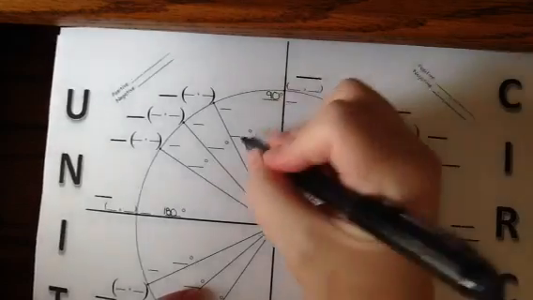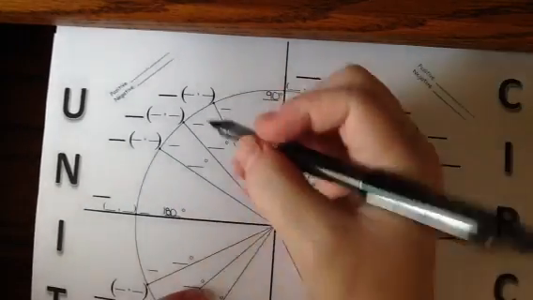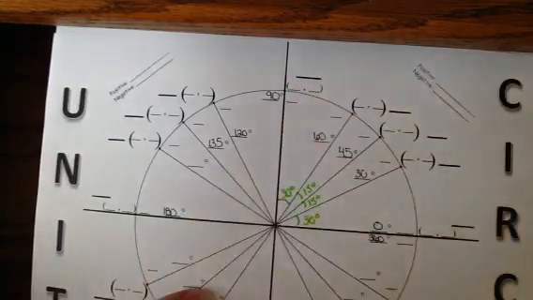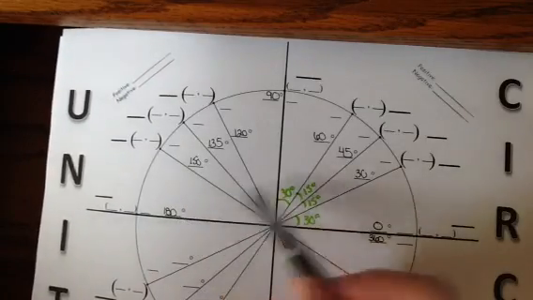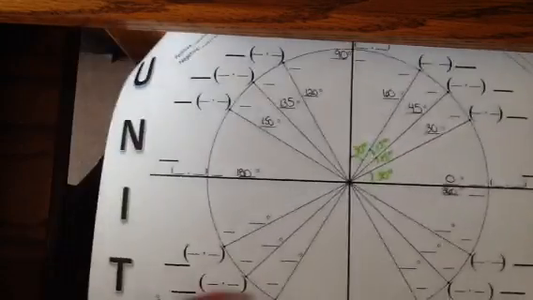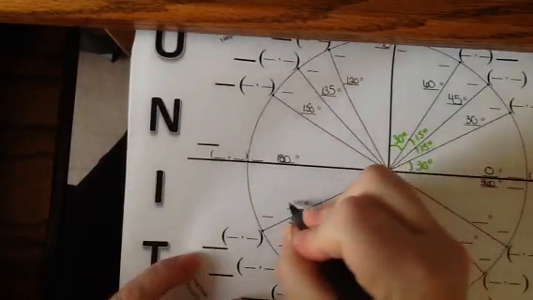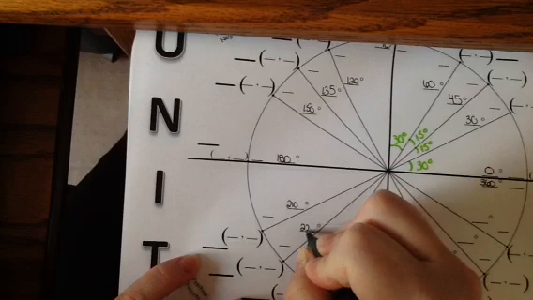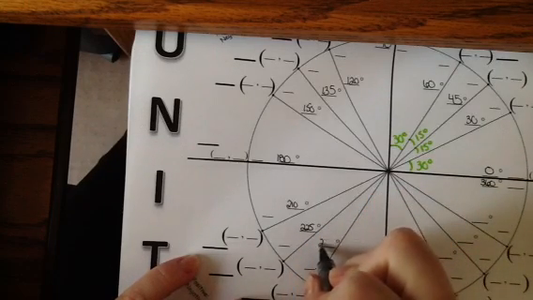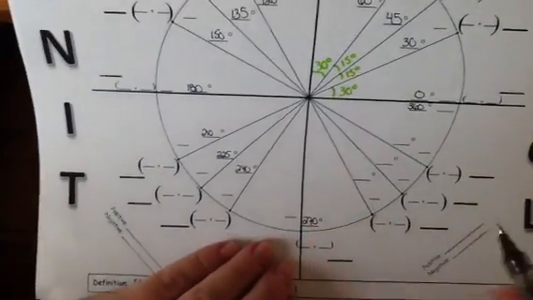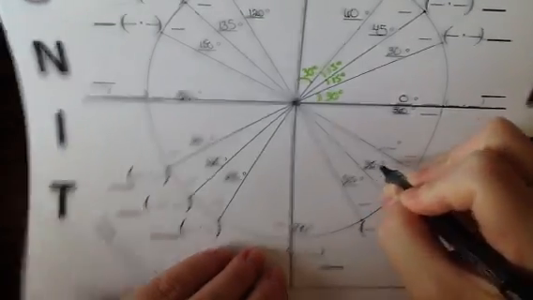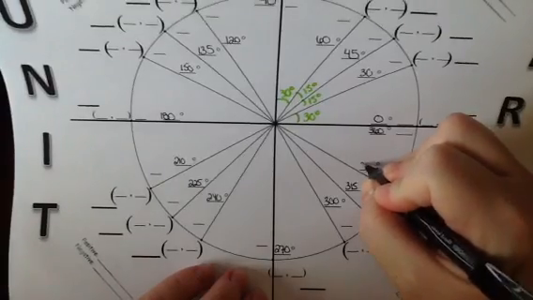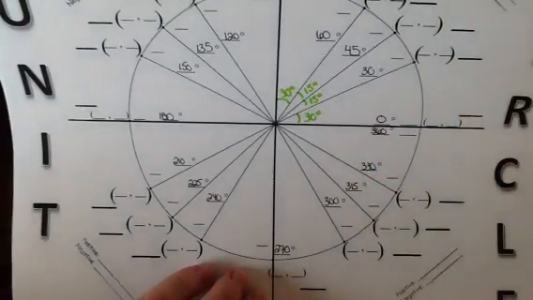90 plus 30 more is 120, plus 15 more is going to get me 135, plus 15 more is going to get me 150, plus 30 more gets me 180. So 30, 15, 15, 30. And then we do it again. So I go 30 more and I get 210, plus 15 is 225, plus 15 more is 240, plus 30 more gets me 270 down here at the bottom. And then the last time, 30 more gets me 300, 15 more gets me 315, 15 more gets me 330, and if I go 30 more, I finish the circle.